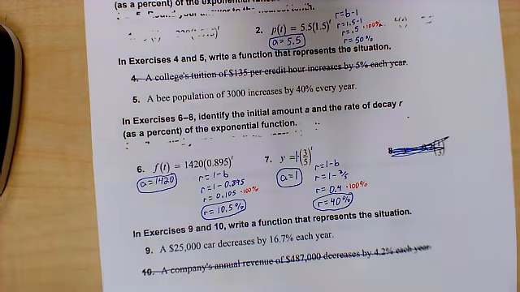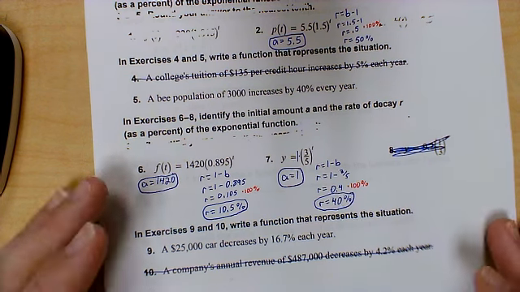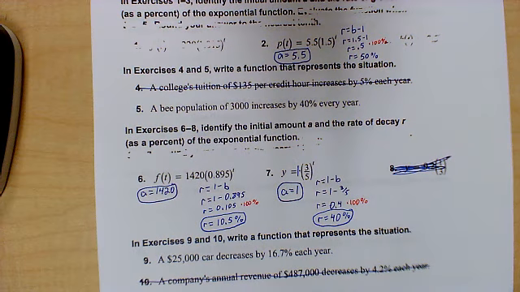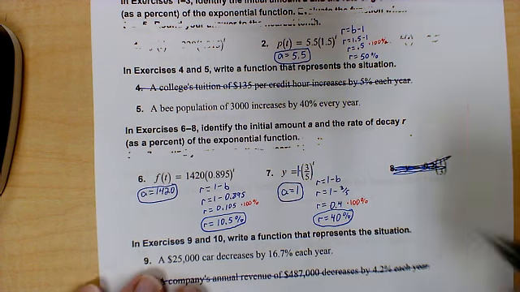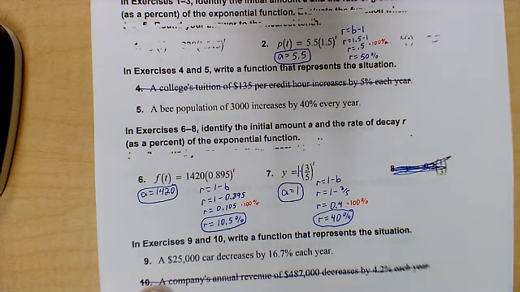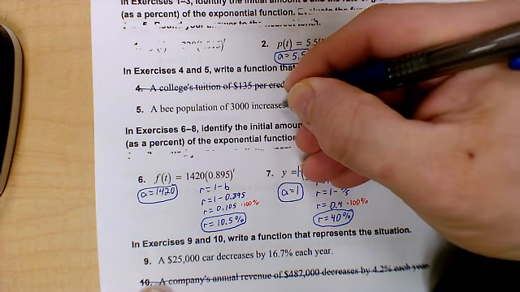All right. Now I'm going to go back and do number 5 and then do number 9. And then we got one more thing to look at on this lesson. So on number 5, I'm supposed to just simply write a function that represents the situation. A bee population of 3,000 increases by 40% every year. Now this is growth because it increases.